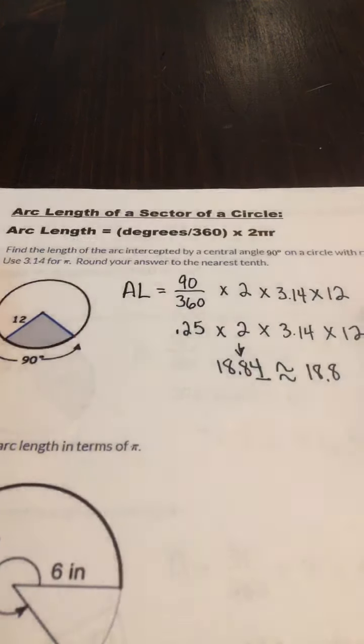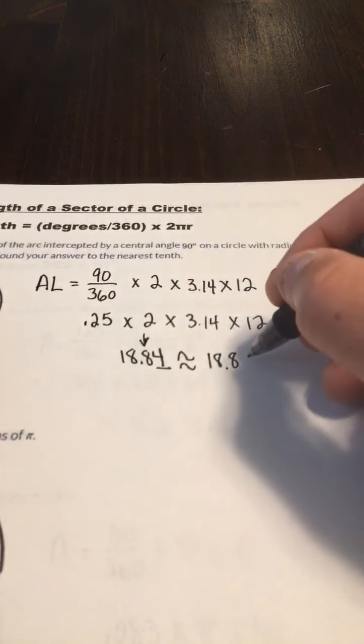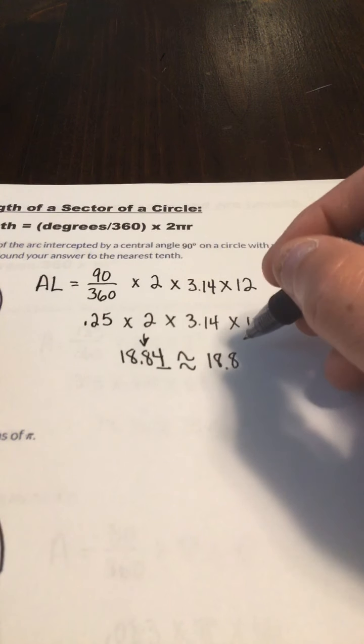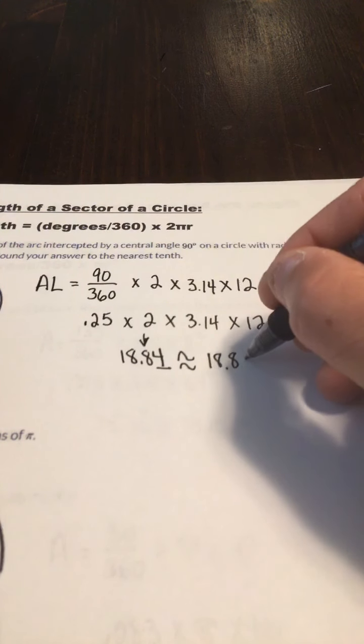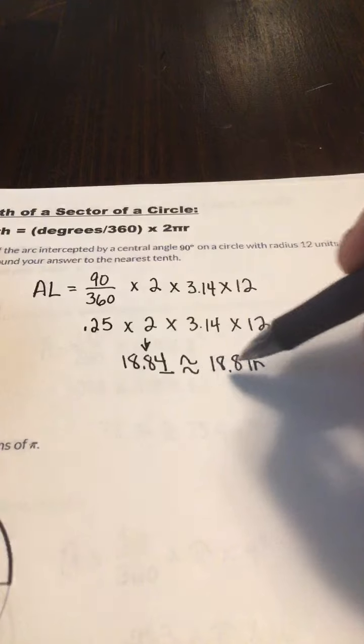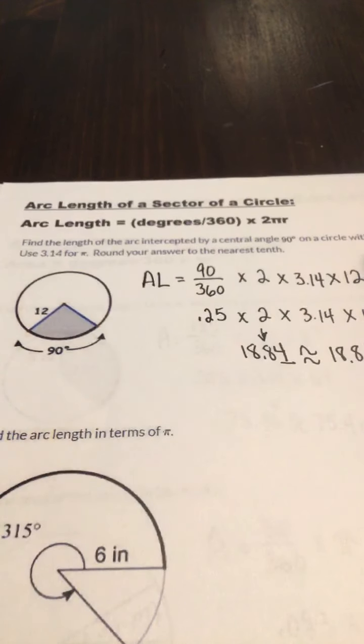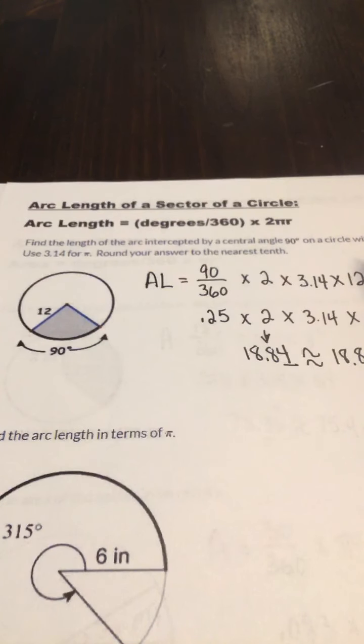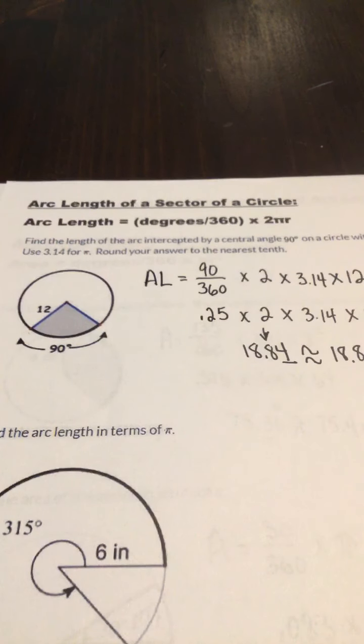And this has no units, so we're just going to make units up. Let's just say it's inches. So it's not inches squared this time because it's not area. It's the distance. So we're just going to leave it inches. So from this point to this point is 18.8 inches. And that's how you do arc length. Now that's pretty simple and not complicated.